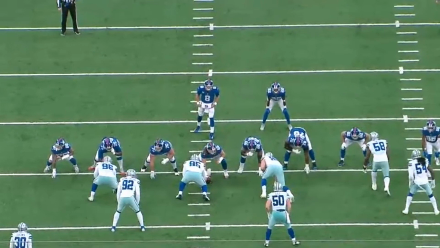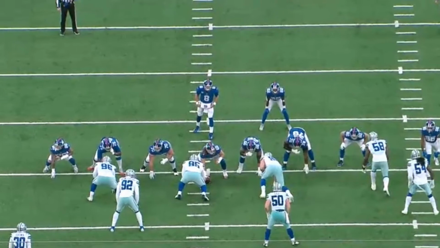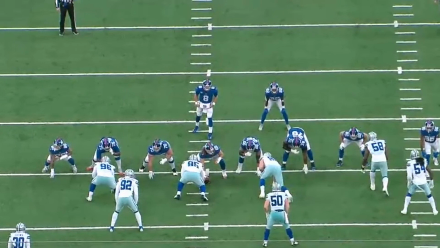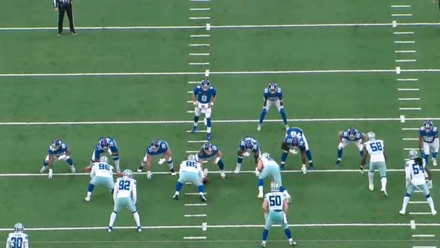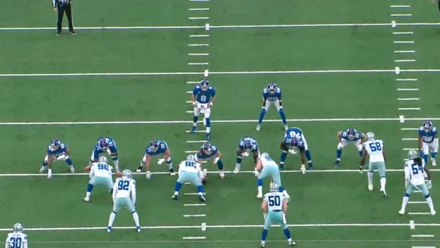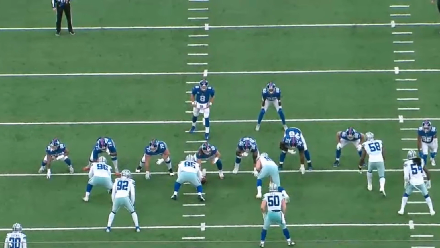So once you know these types of things, you can set up your run plays or your pass protections however you need to do it. But these are important things that linemen, quarterbacks, and running backs need to know, how the front line is lining up. Also, now let's talk about the backers and where they're lined up.